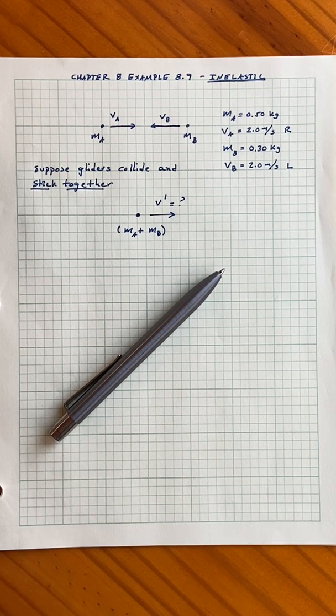I'm going to work out example 8.9 from the textbook, but a little bit differently than it was posed. Example 8.9 is about two air track gliders that collide elastically, which would mean that they bounce off one another and conserve kinetic energy. However, as a little practice, I'm going to solve this problem assuming that the air track gliders collided in a perfectly inelastic way.